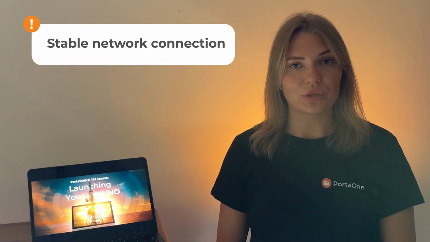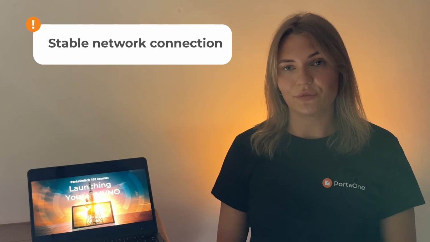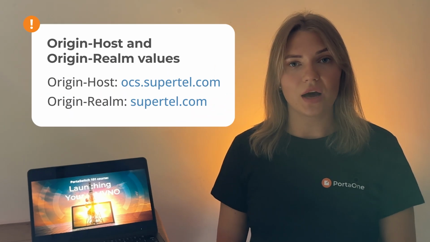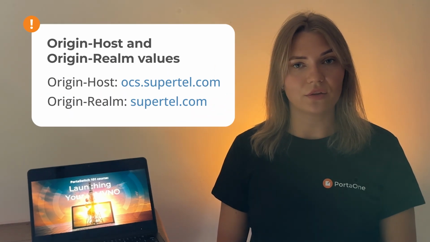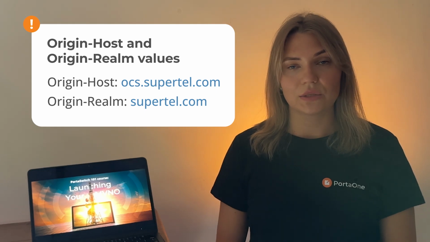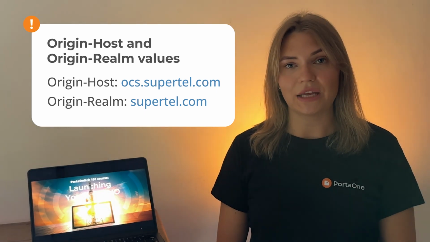In our demo, we'll assume that a few basics are already in place for our SuperTel MVNO. A stable network connection between the MNO's core and PortaBilling. Use a VPN connection if required. The PortaBilling origin host and origin realm values are configured on the MNO side, so that the MNO's SMSC knows where to send the Diameter requests.